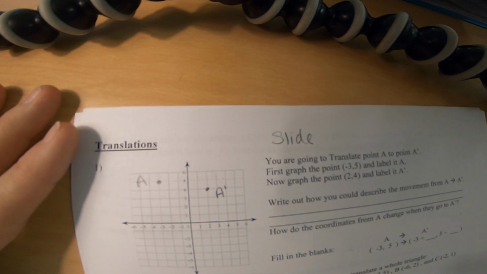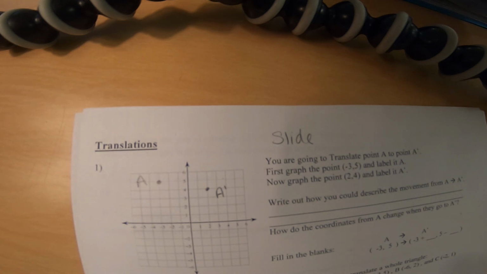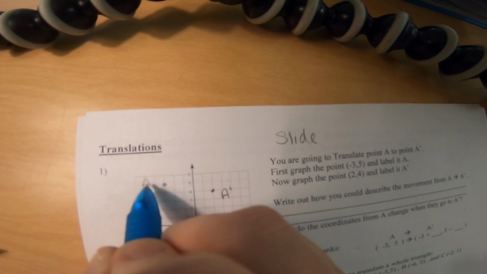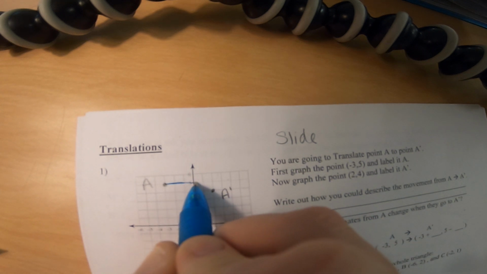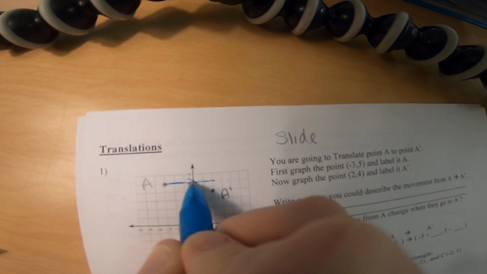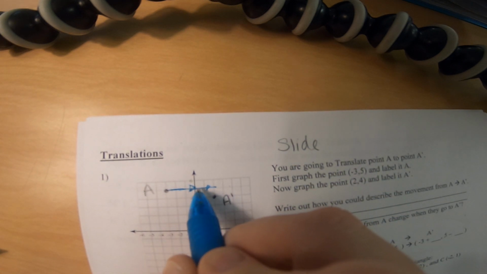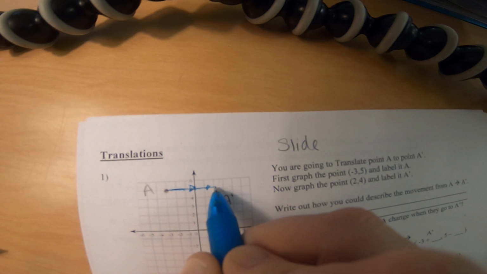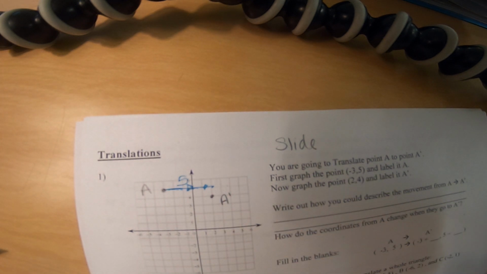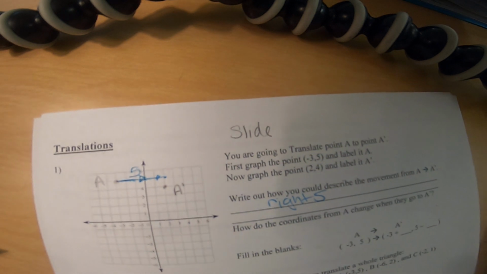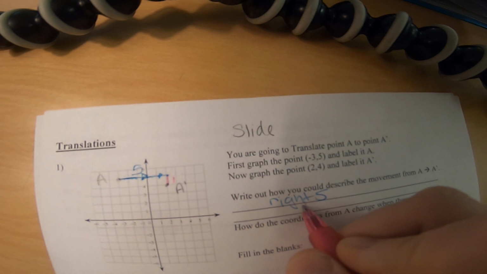So what we want to do is take a look at how we got from point A to point A prime. We started with the original A, and we got here. So we went this direction: 1, 2, 3, 4, 5. So we went to the right 5, and then we went down 1.